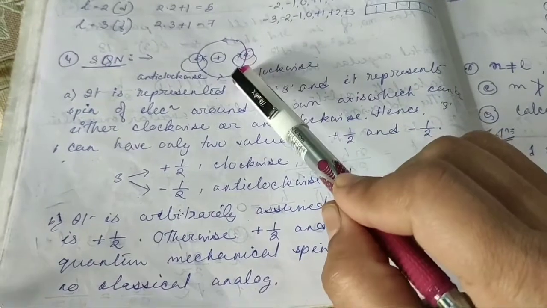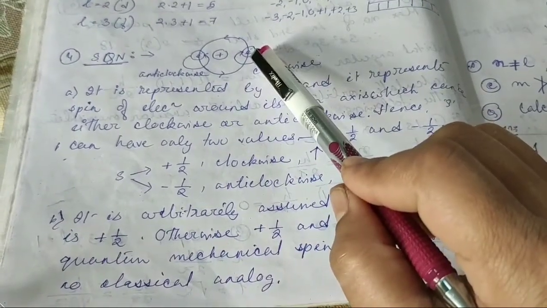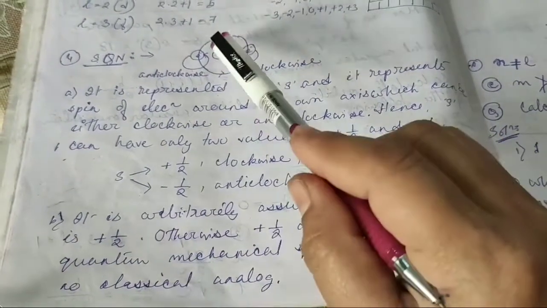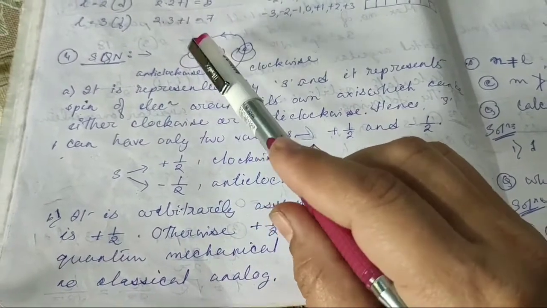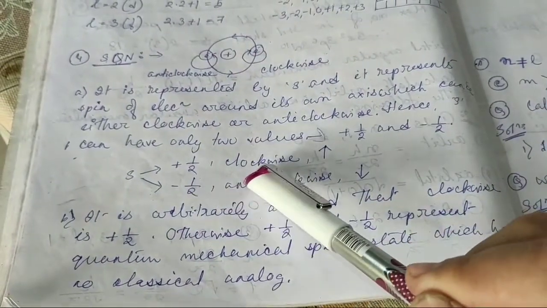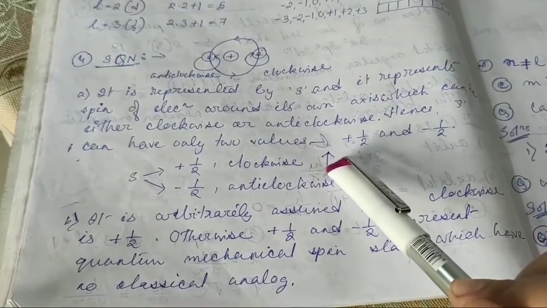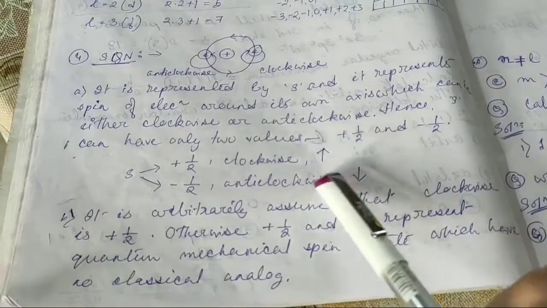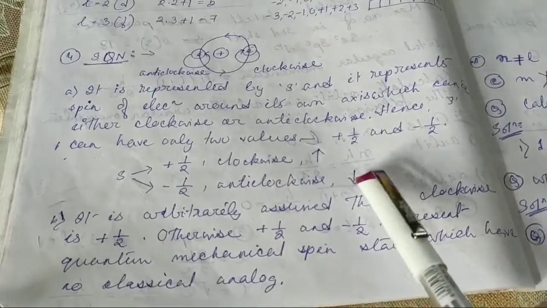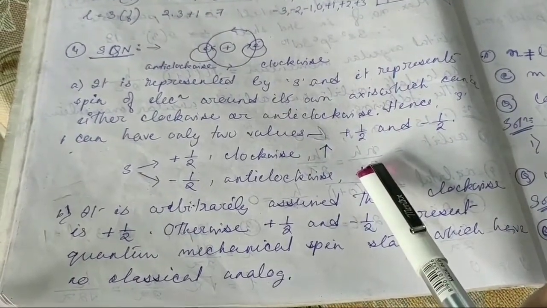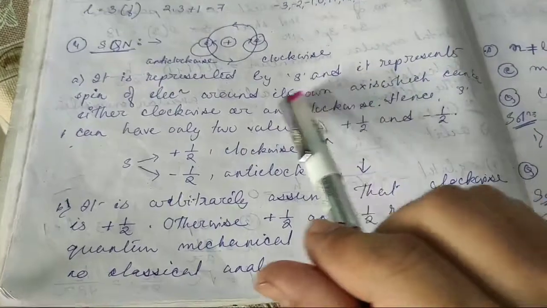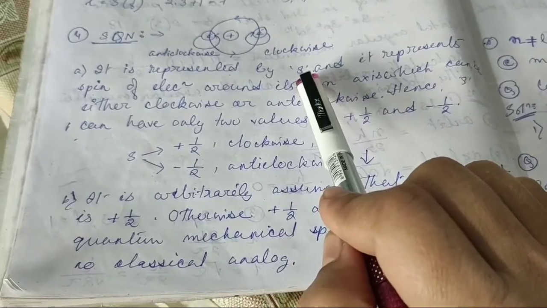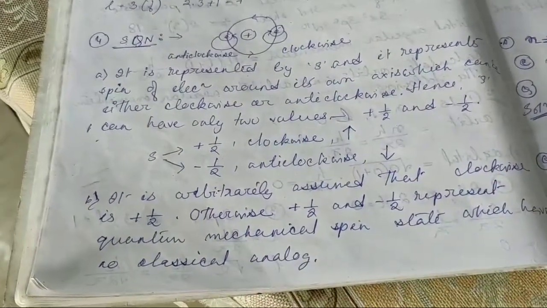So if this rotation is clockwise, then we can say arbitrarily that the spin is plus half, and if this rotation is anti-clockwise, then we can say the spin is minus half. And for convenience, it is considered as upward spin plus half, and the minus half is considered as downward spin. So this spin quantum number is represented by small s, and it represents spin of electron around its own axis.